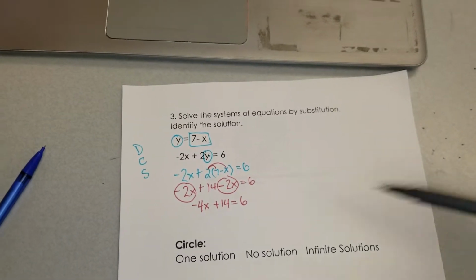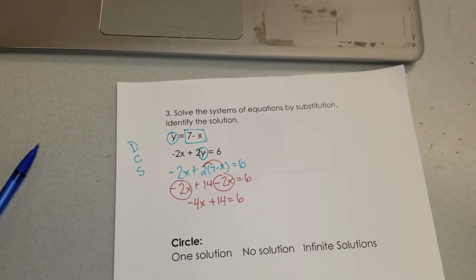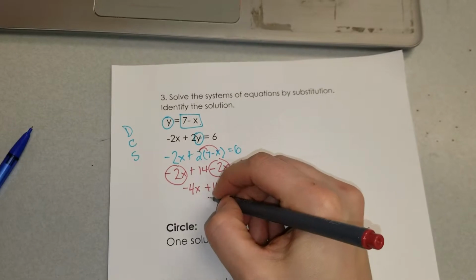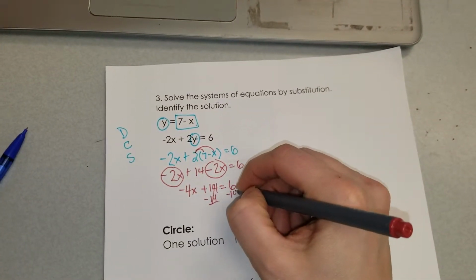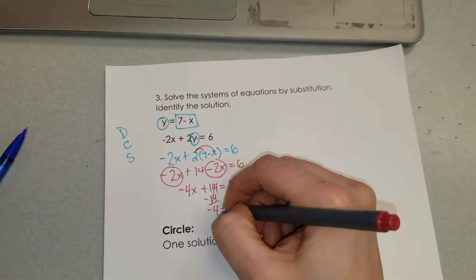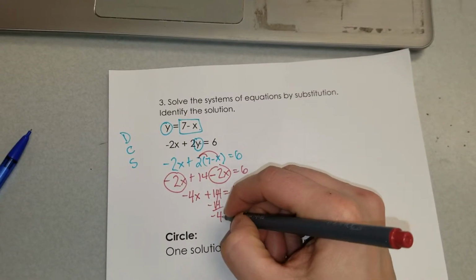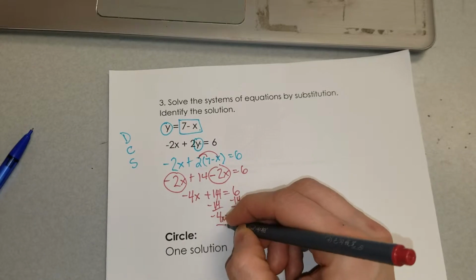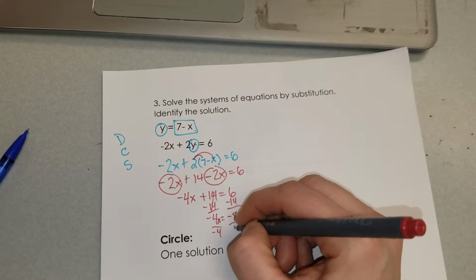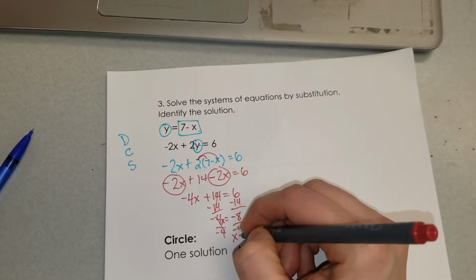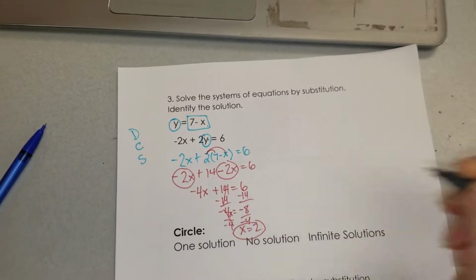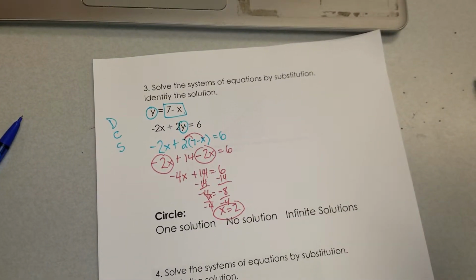Okay, look at the problem as a whole. 14 and 6 go together. To move that positive 14, we're going to subtract 14. So we have -4x equals -8, since 6 minus 14 is -8. Last step, divide by -4. So x equals positive 2. That's step 4, what I just did there in red.